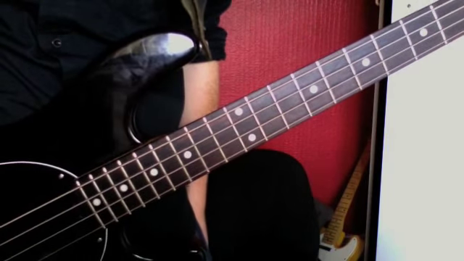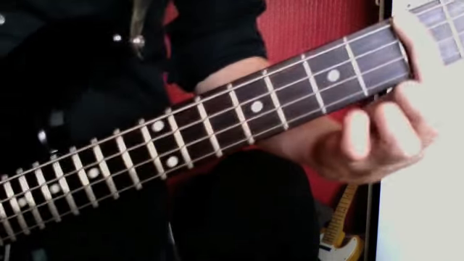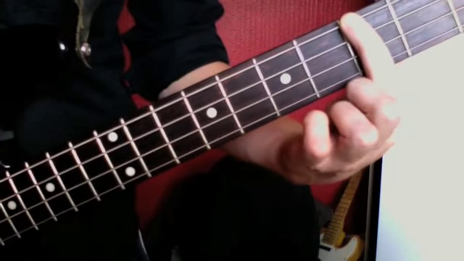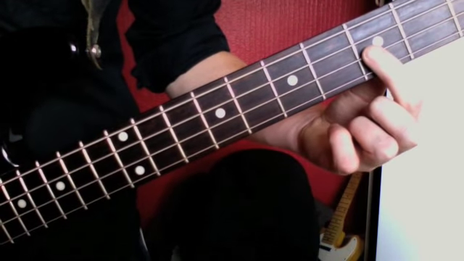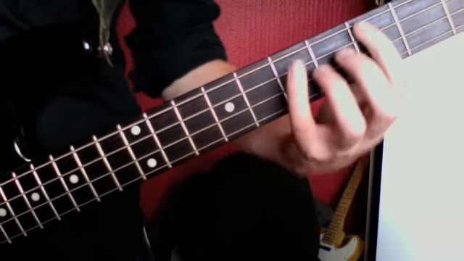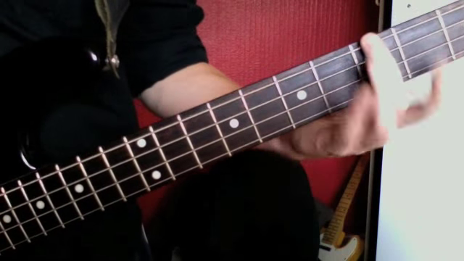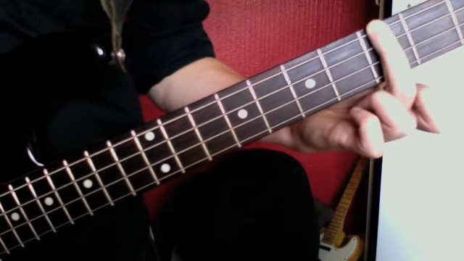Another way of finding that is by playing here. Every time you play 2 strings down from that root, so that root right there on the A, if you go 2 strings down, 1, 2, and then go 2 frets up, 1, 2, this note here is also the equivalent of this note here, but at a higher pitch, because we're playing it on a higher string.